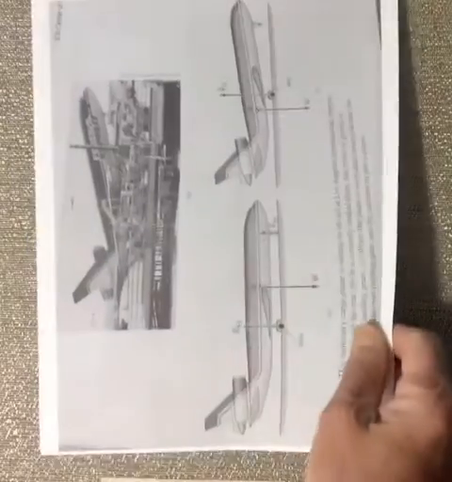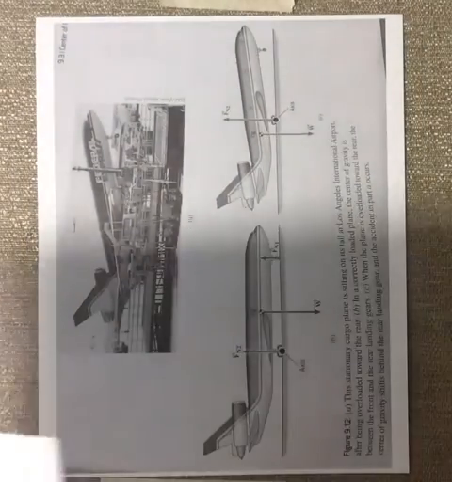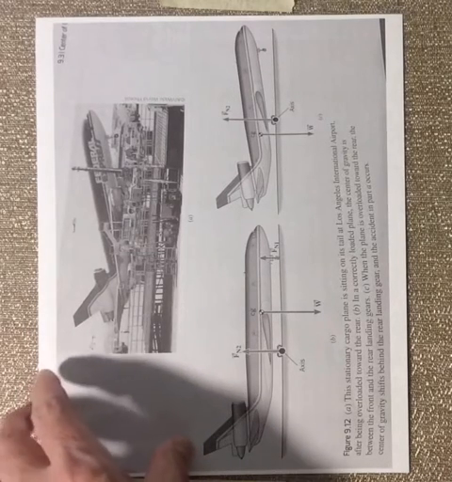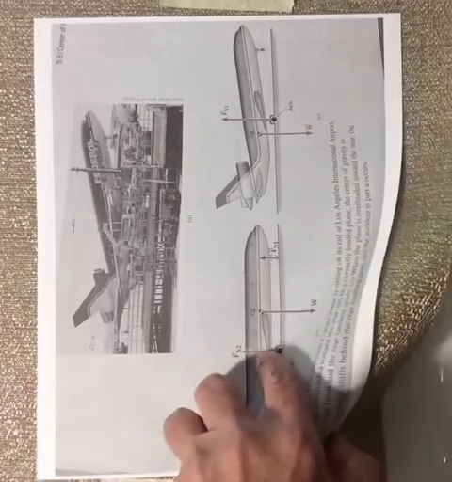However, you can always see what happens to an aircraft being taken up with a normal force. This is pretty much in this figure here.